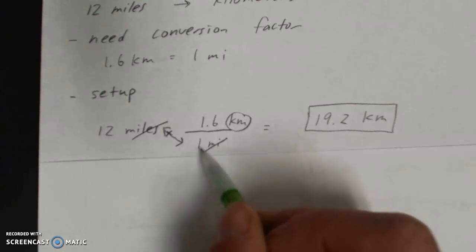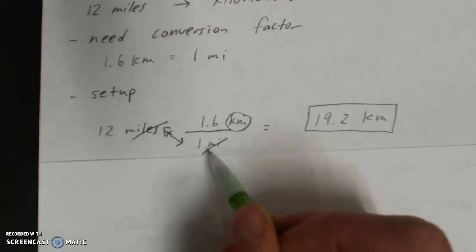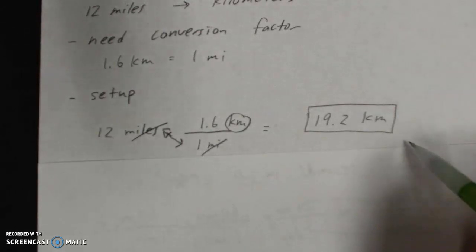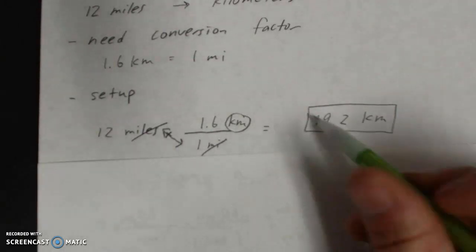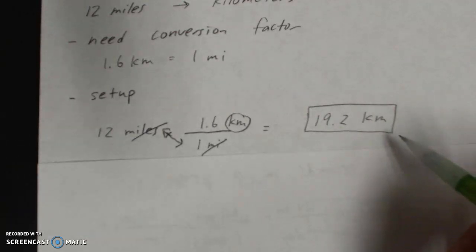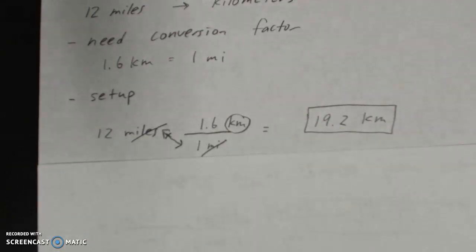But it's not. In the denominator, I just have the number 1, so that's not going to affect my result. 12 times 1.6 is 19.2. That's our answer. In this class, I'd like you to box all of your answers clearly with the correct units, which in this case are kilometers.